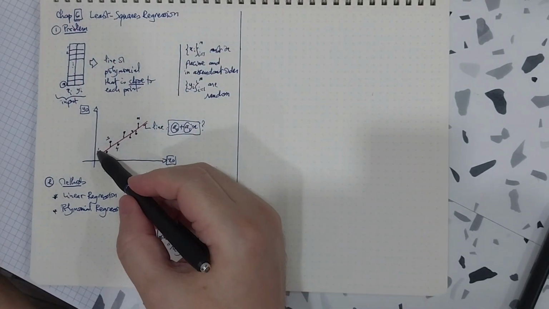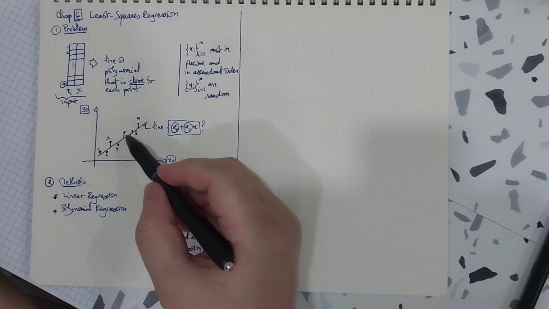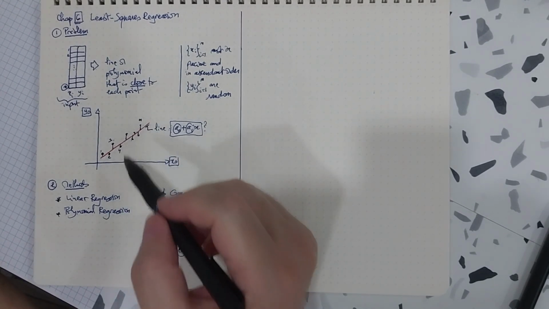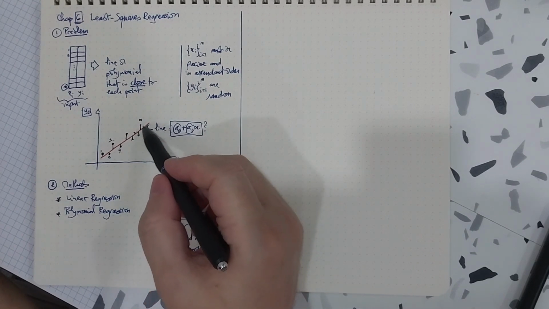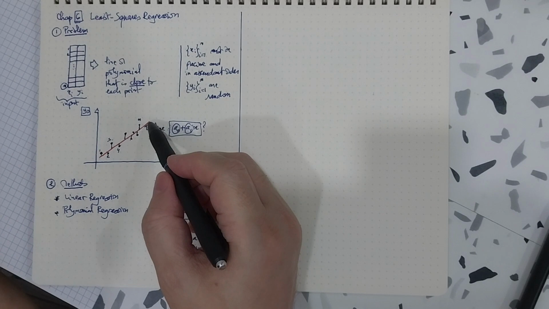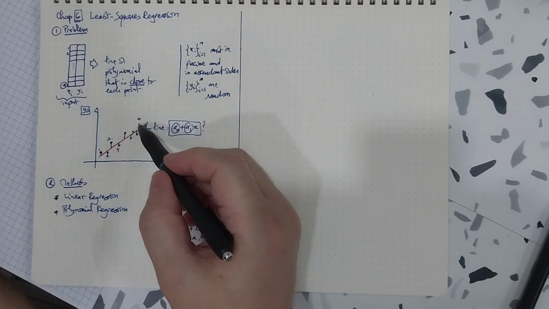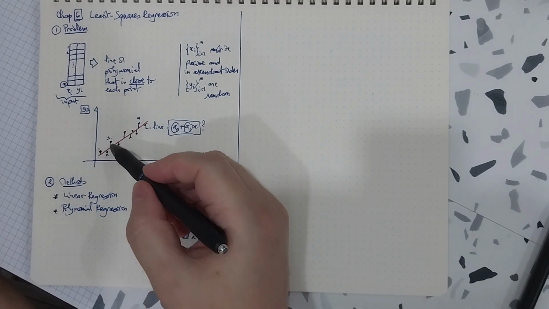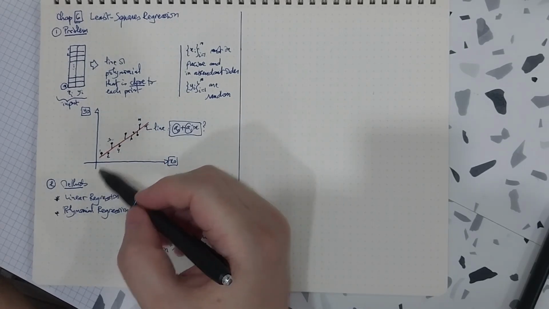I have presented a sample of points whose trend is like a line, and we are looking for that line that follows that trend, such that the distance between each point and the line is optimal. This vertical distance is optimal for each point.